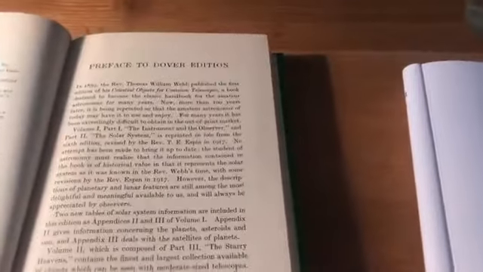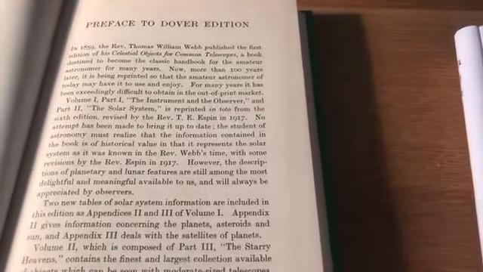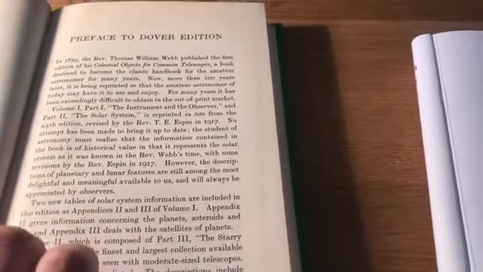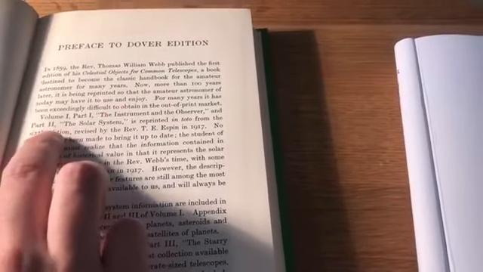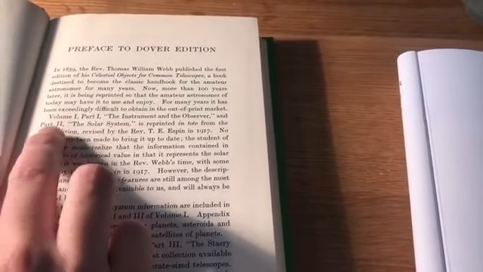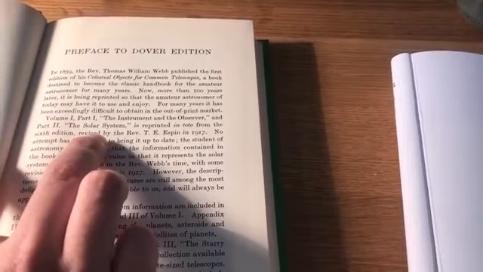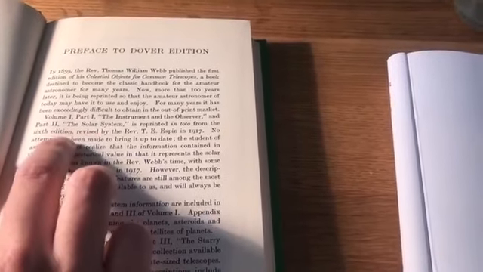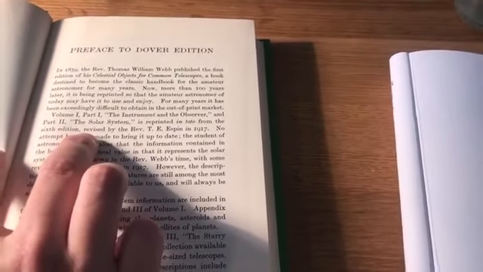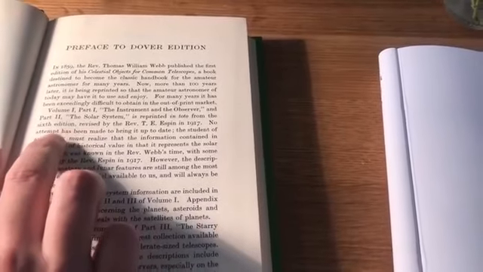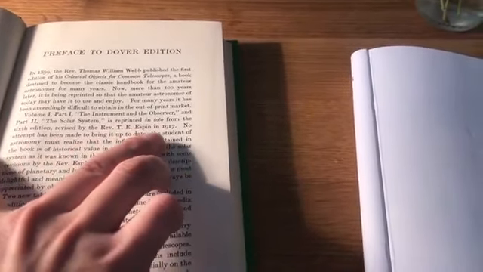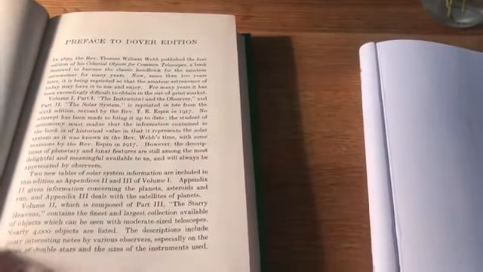So I'm just going to read a little bit of the preface here. I really love some of this one here. So this is volume 2, as I said, and volume 1, part 1 was the instrument and the observer, and part 2 here is about the solar system, and you can see it's reprinted from the 6th edition. So the 6th edition written in 1917 initially.